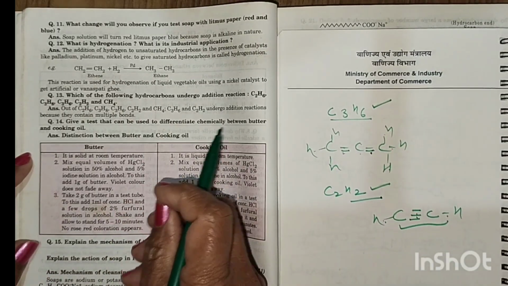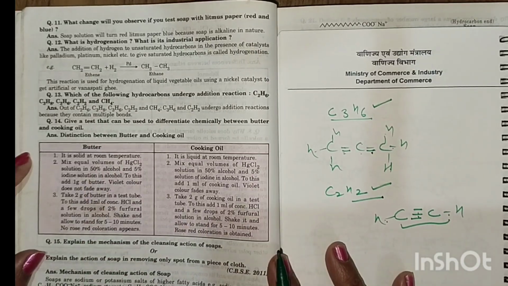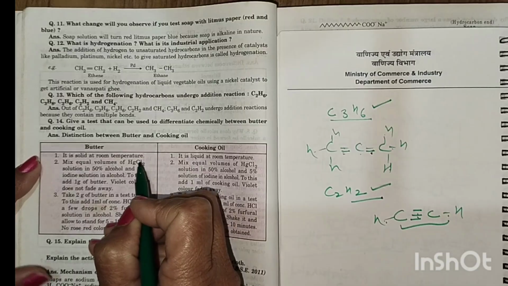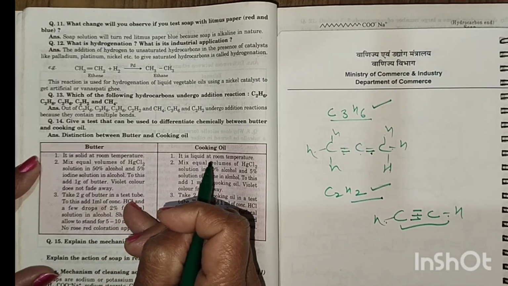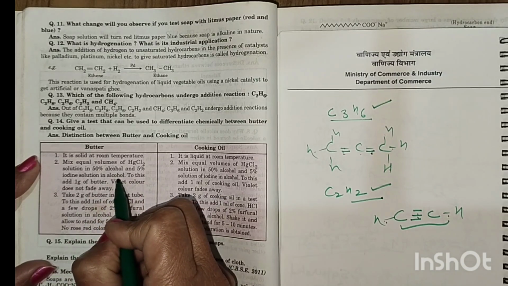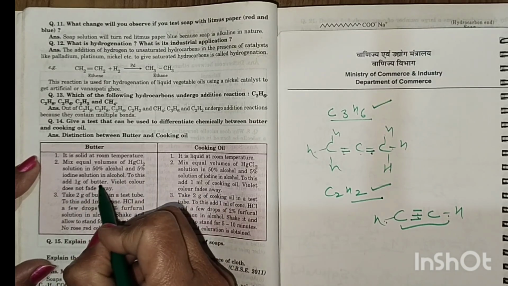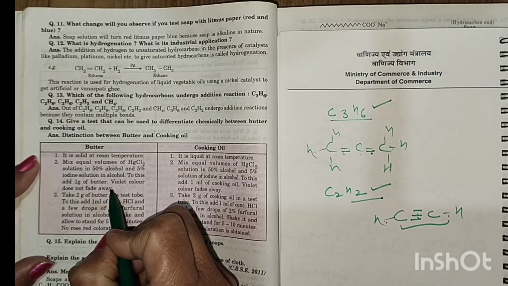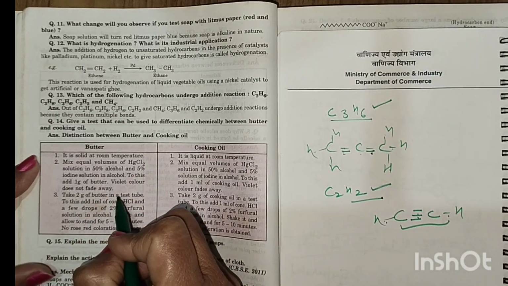Now, what is the difference between butter and cooking oil? Butter is solid at room temperature. Cooking oil is liquid. Mix equal volumes of HgCl2 solution in 50% alcohol and 5% iodine solution in alcohol. To this add 1 gram of butter. The violet color does not fade away.